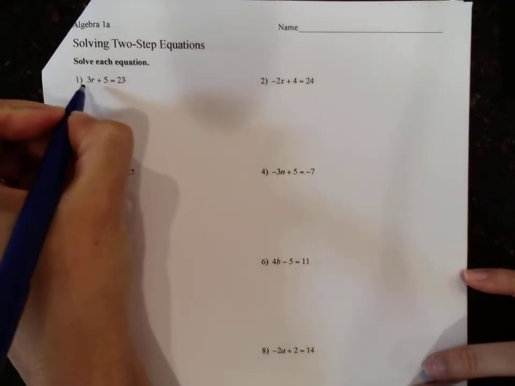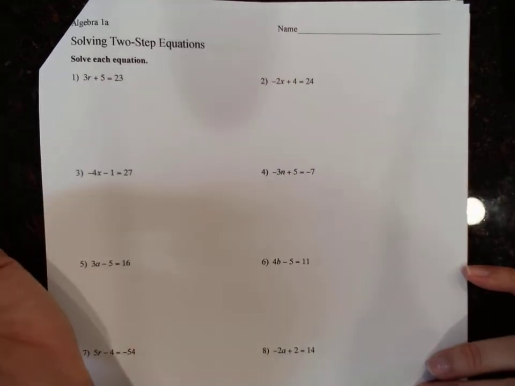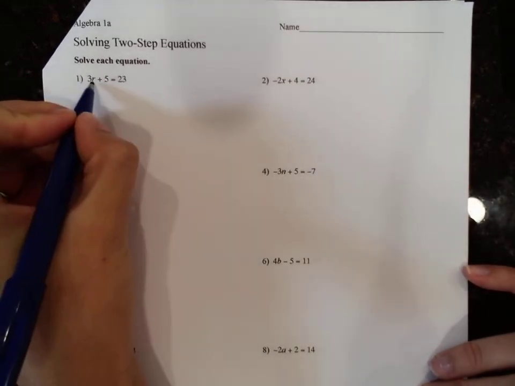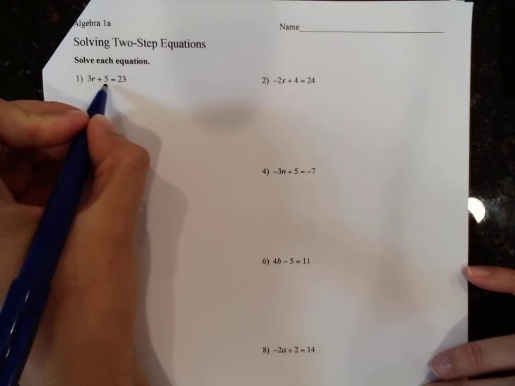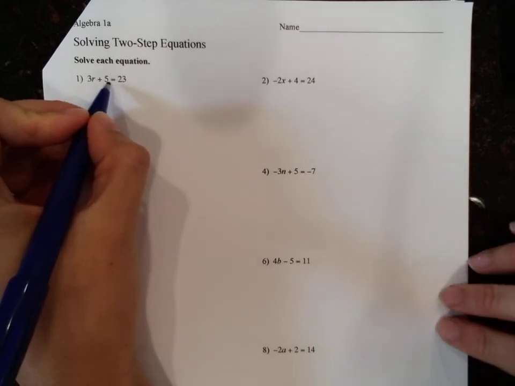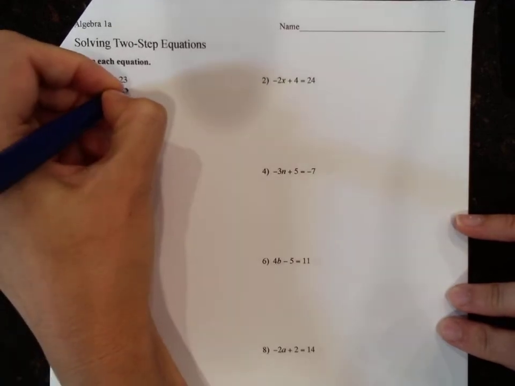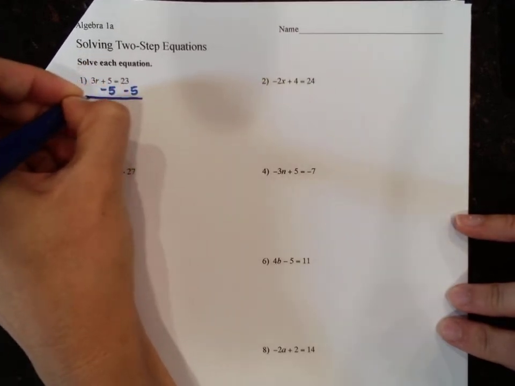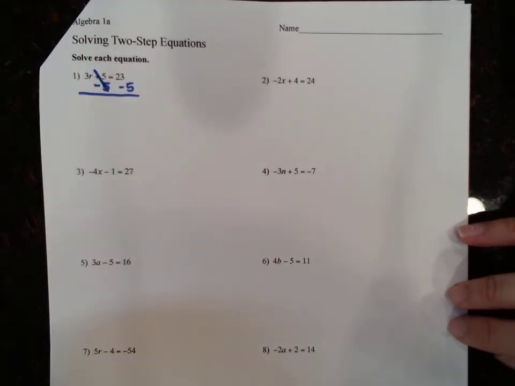Okay, so for number 1, we have 3r plus 5 equals 23. So we're trying to get r all by itself. So we're going to have to get rid of this 3 in front of r, and we're going to have to get rid of this plus 5. So the first thing we want to do is get rid of that plus 5 by subtracting 5 from both sides. Remember, whatever you do to one side, you have to do to the other side.